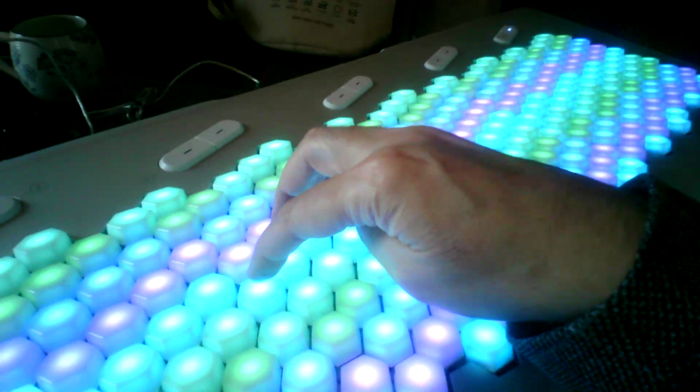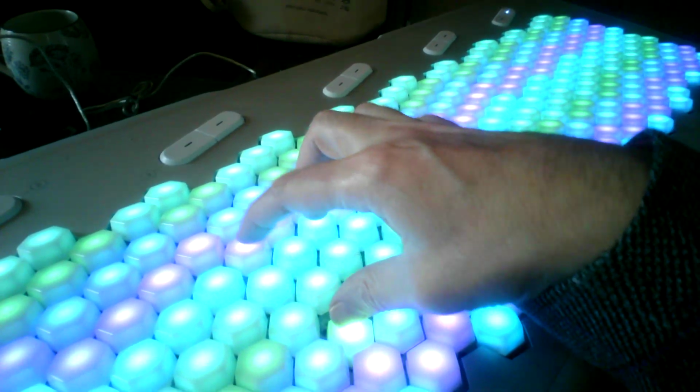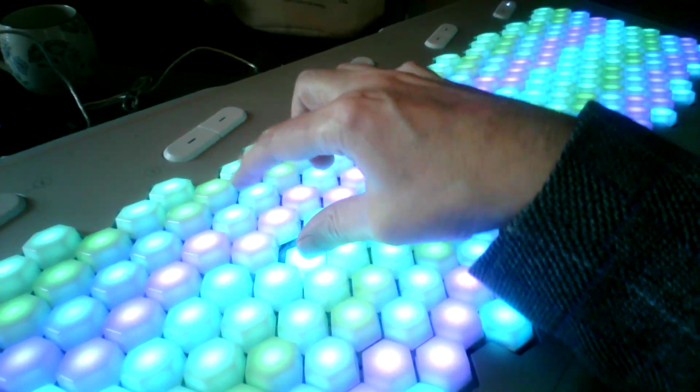This is very close to the division of 31 steps, which is on this keyboard. And let's just try that. So a whole tone is divided into 5 steps, a semitone into 3 steps.